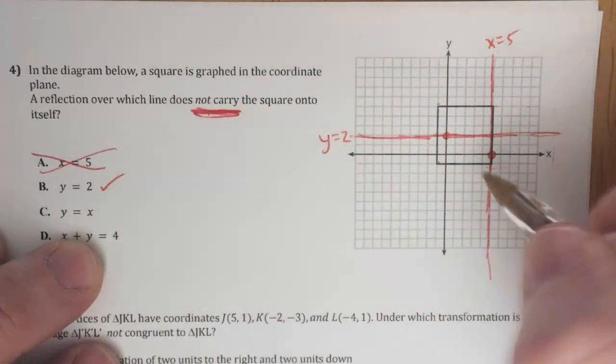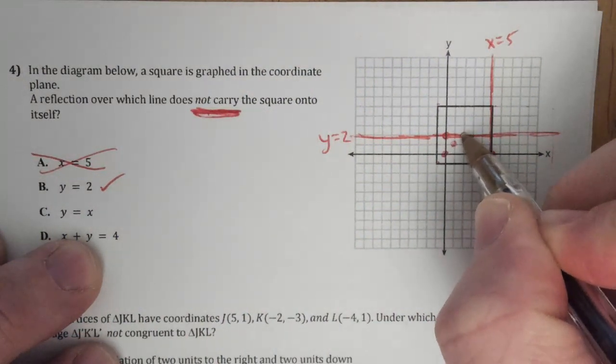How about y equals x? So that'd be 0, 0. And I just rise from left to right.